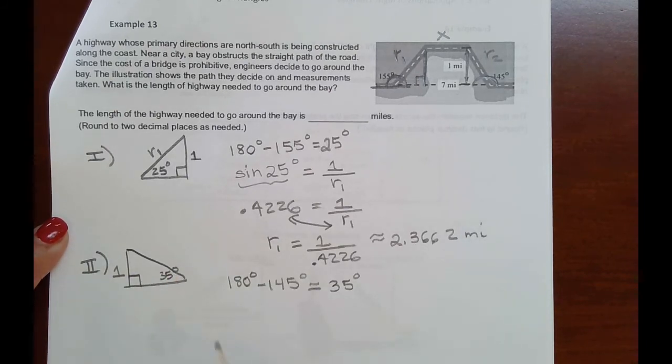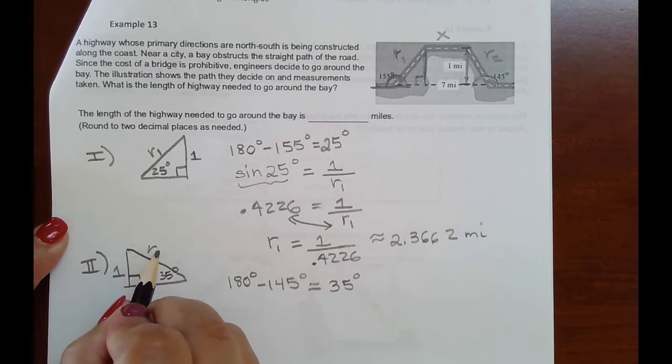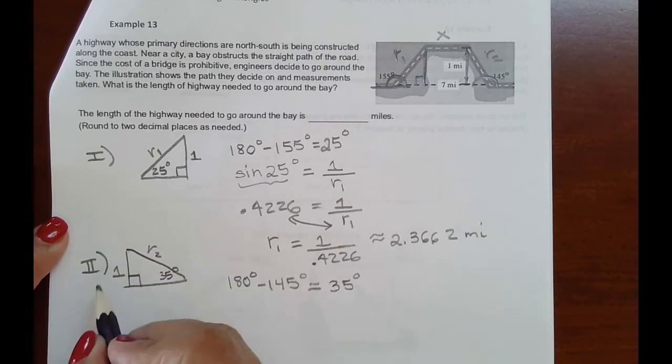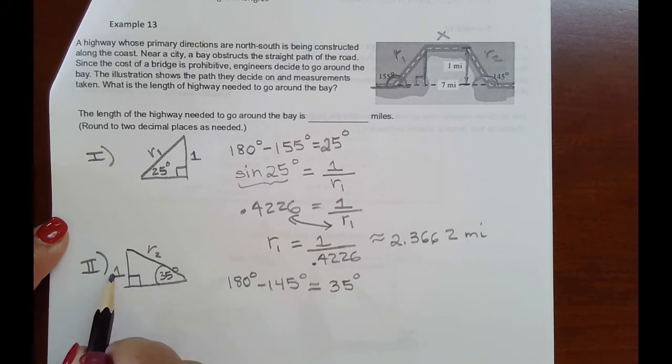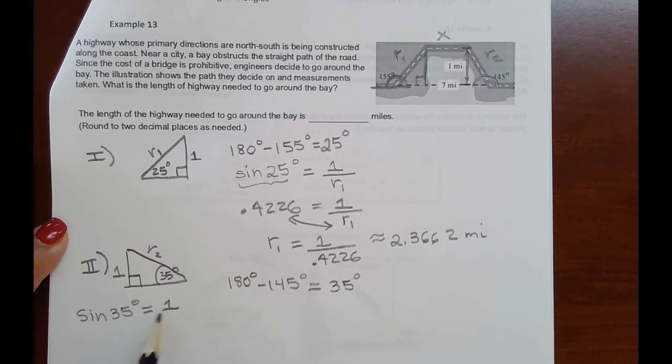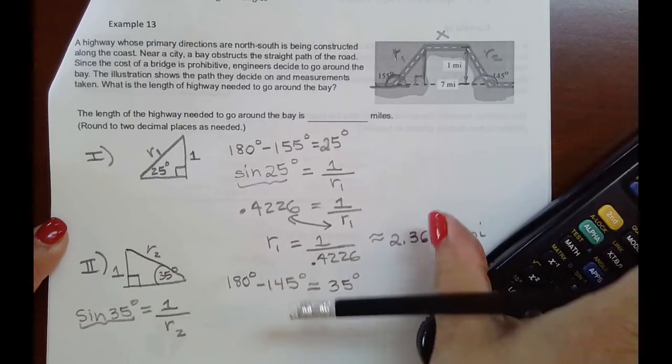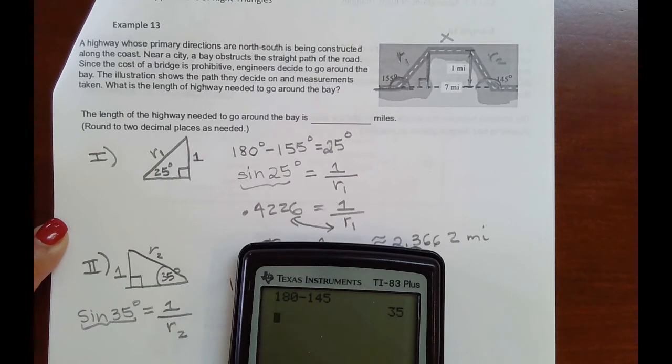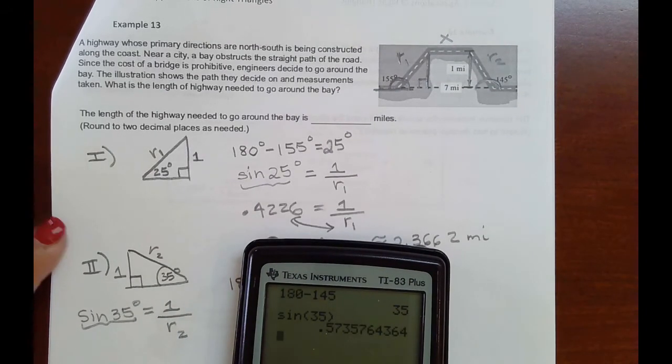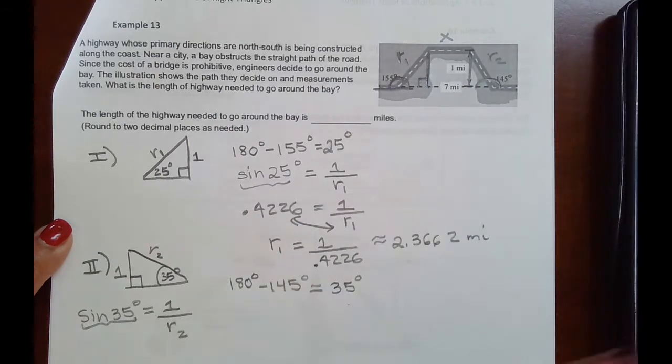Okay, and then we're going to go looking for R2. So it would be standing on 35, opposite over hypotenuse once again. So sine of 35 is equal to opposite over hypotenuse. Okay, we're going to go get sine of 35. So sine of 35, that'll be 0.5736. 0.5736 is equal to 1 over the length R2.